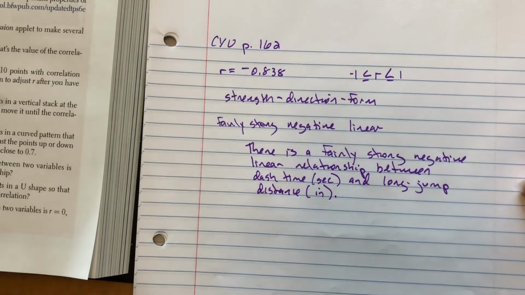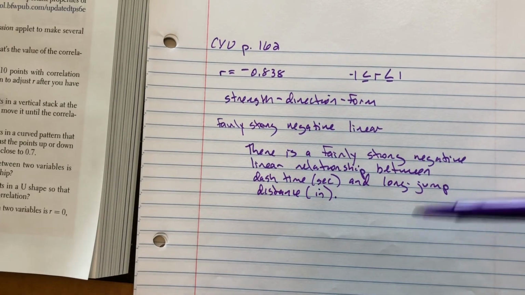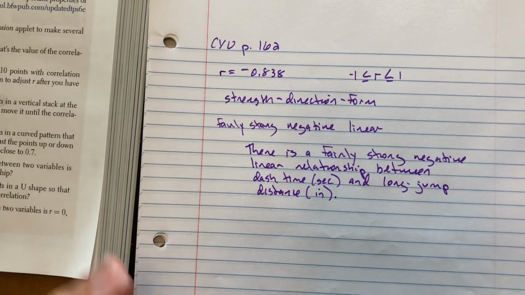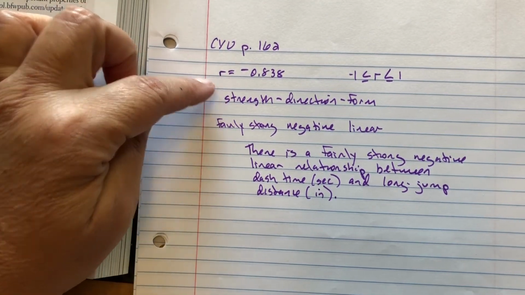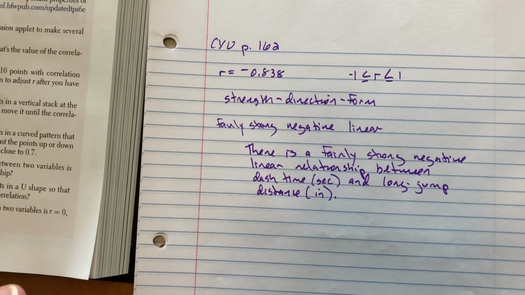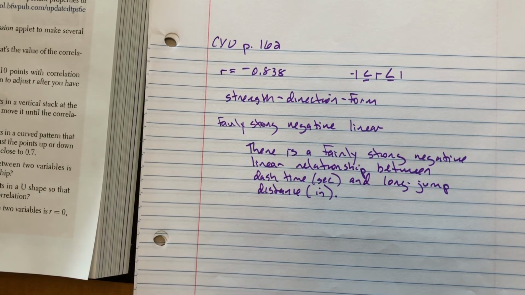Okay. So I just basically described the scatter plot without actually seeing the scatter plot because I described it by its correlation. So again, the correlation is just a numeric way to quantify the strength, direction, and form of a scatter plot. So there is a fairly strong negative linear relationship between dash time and long jump distance. Okay, I hope that was helpful.